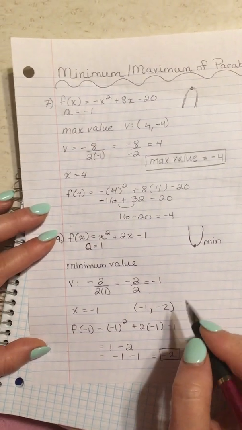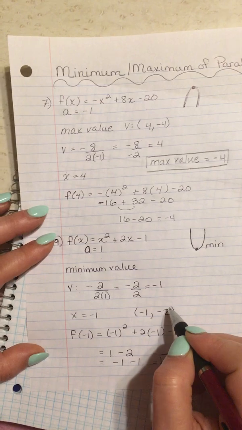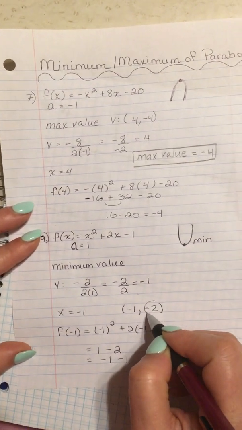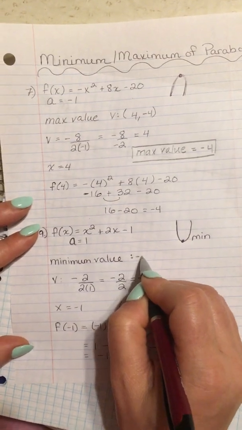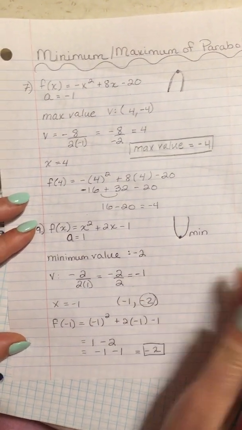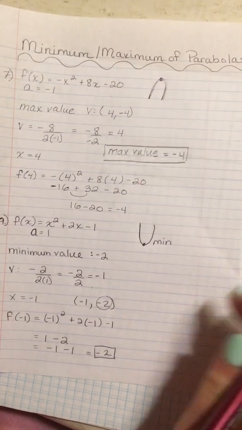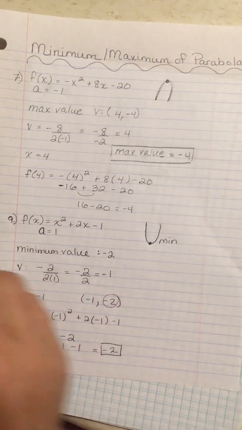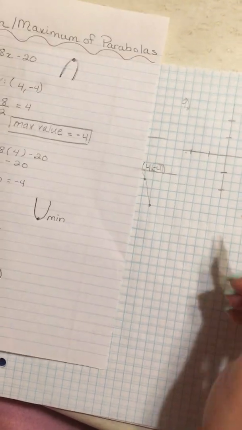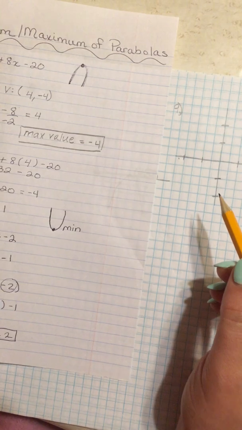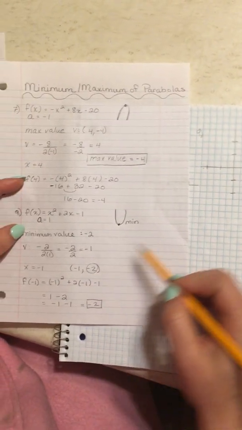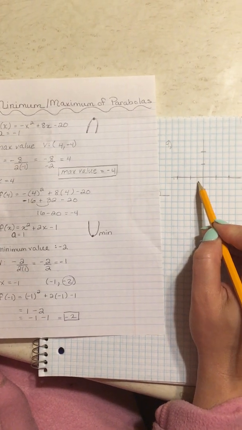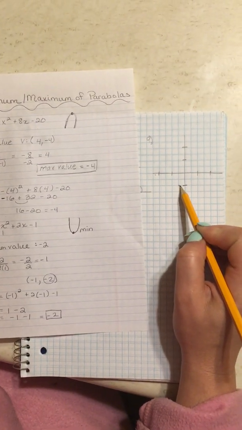Remember, I told you that whenever you're finding a minimum or maximum value, your answer is going to be the y value. So our minimum value is -2. If we come back over and sketch that graph, which you were supposed to do, let's look. Our vertex, we said, was (-1, -2). So we're going to come right here to -1, and go down to -2.